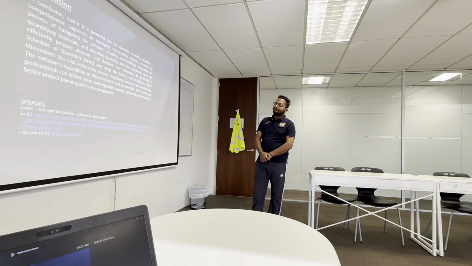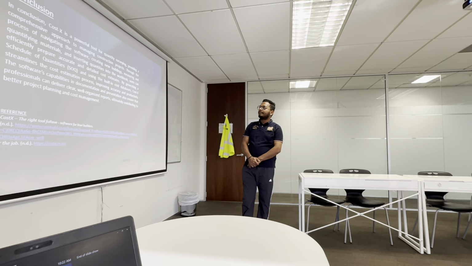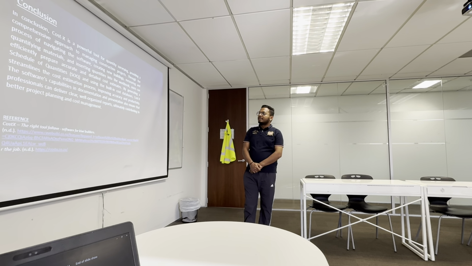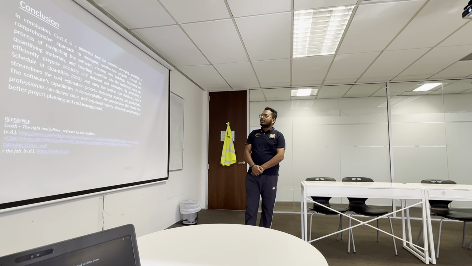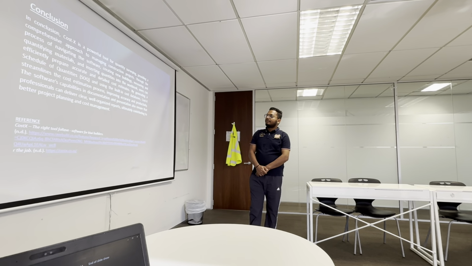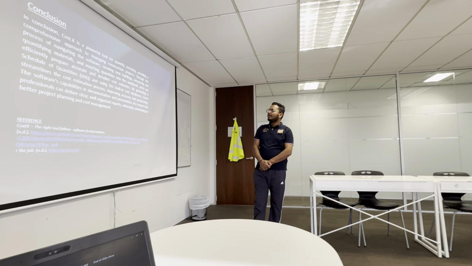In conclusion, Costex is a powerful tool for quantity surveyors, providing a comprehensive approach to managing construction projects through the process of navigating the software, creating new buildings, measuring and quantifying the materials, and inserting quantities into the workbook.